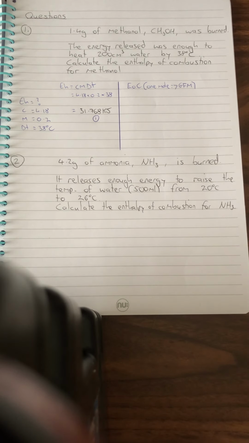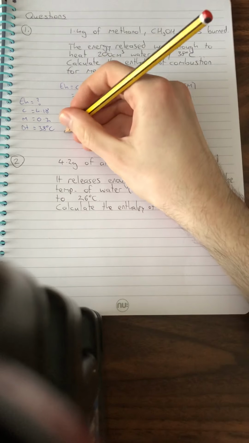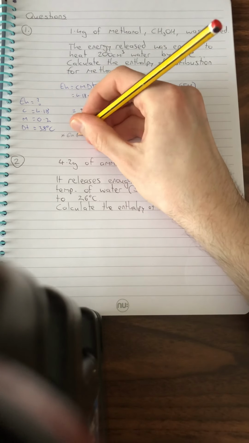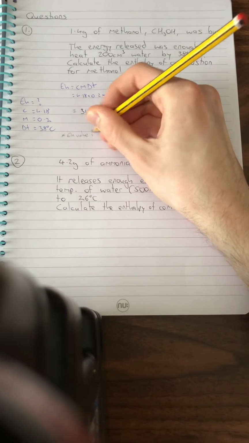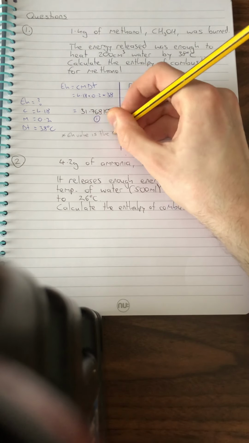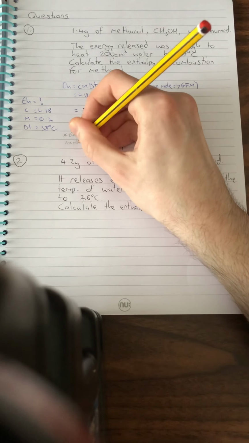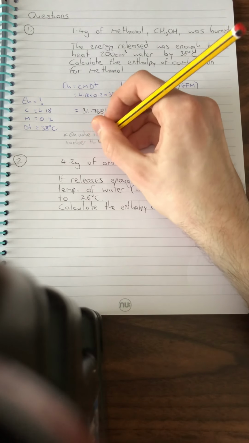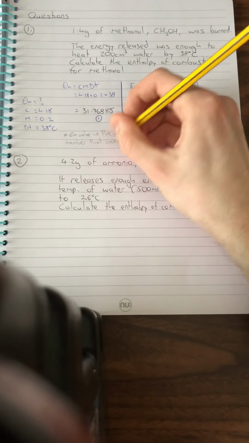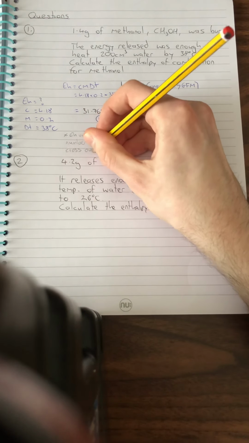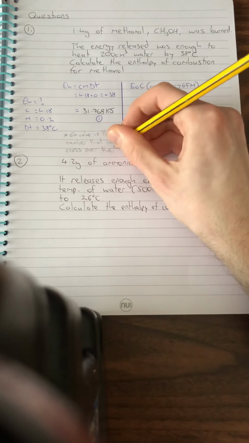Now, I want to make a wee note. The EH value is the only number that can cross over the line.